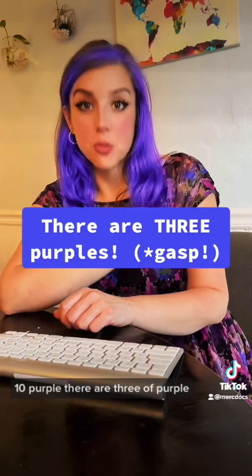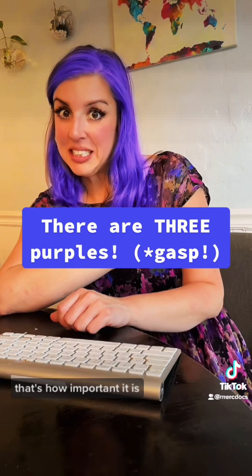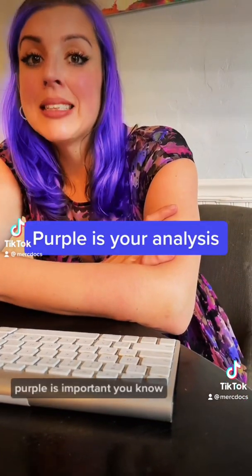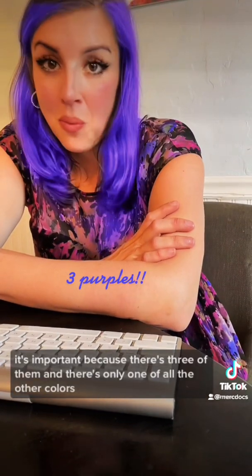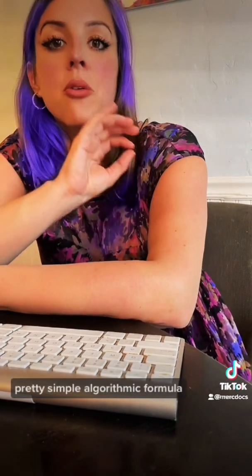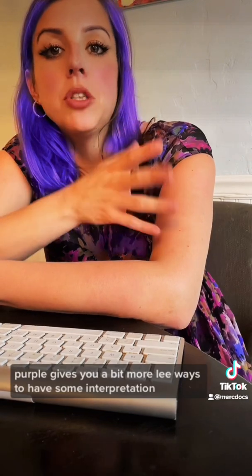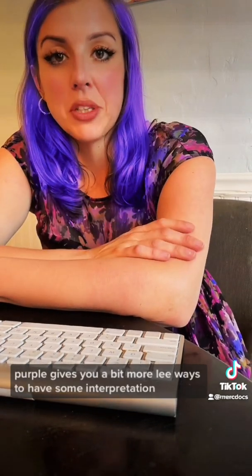Purple, there are three of purple. That's how important it is. Learn more about purple next. Purple is important. You know it's important because there's three of them, and there's only one of all the other colors. Whereas red, orange, yellow, green, and blue all follow a pretty simple algorithmic formula, purple gives you a bit more leeway to have some interpretation.